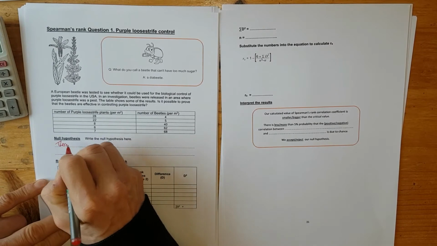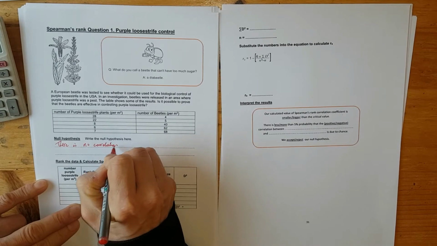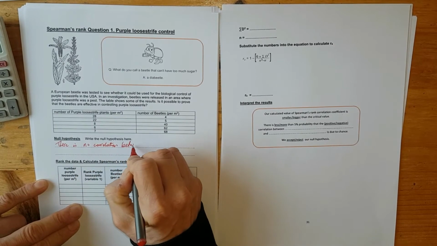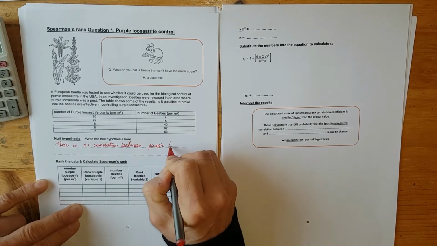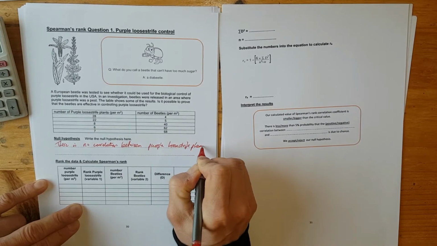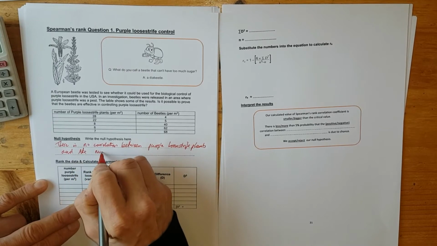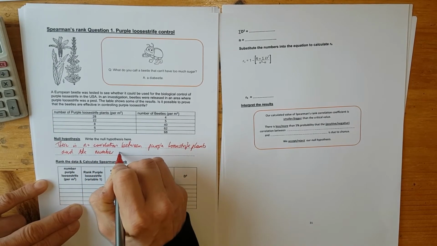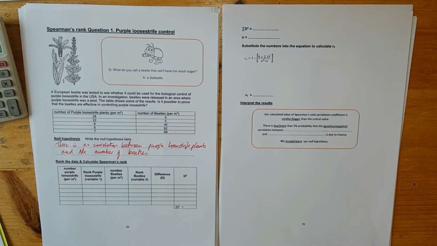So there is no correlation between purple loosestrife plants and the number of beetles. And what we want to do really is, if we've got good data, we're going to reject that.